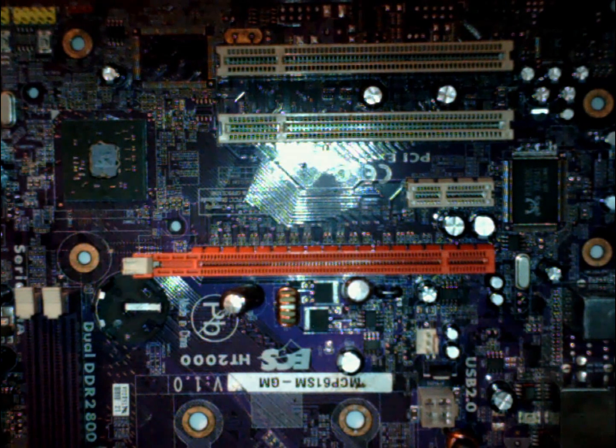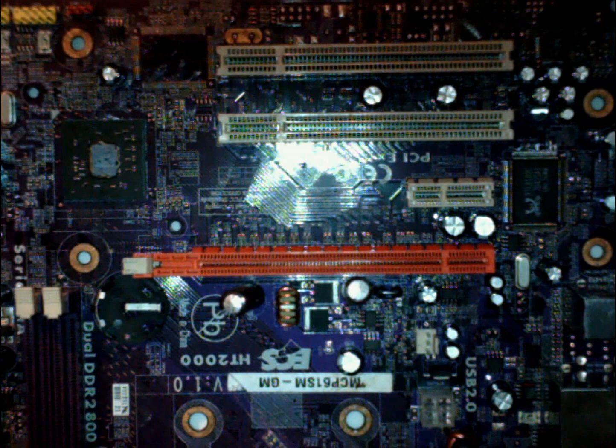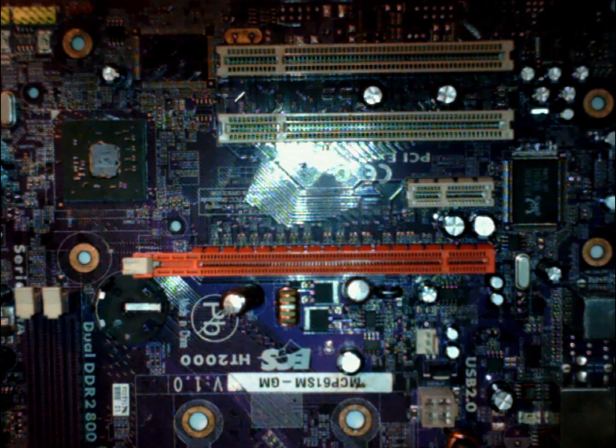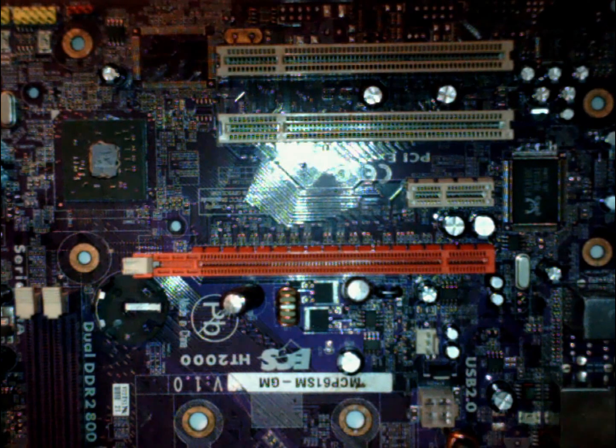Today I'm going to be showing you different components you might find on a motherboard or a PCB board of any kind, not necessarily computers, but some other things too. I'm also going to show you a few different types of hardware and some key things about them that you might want to keep in mind when dealing with them.